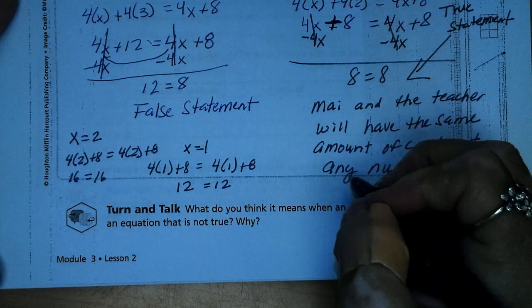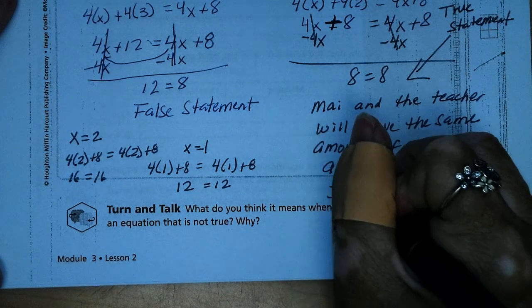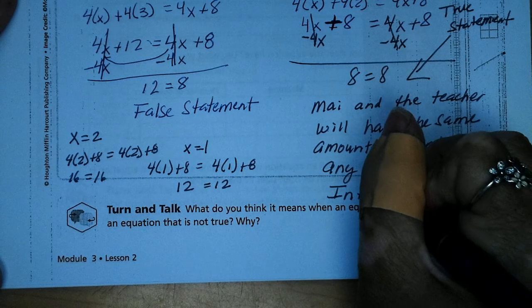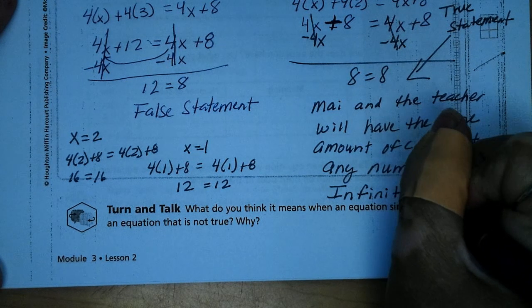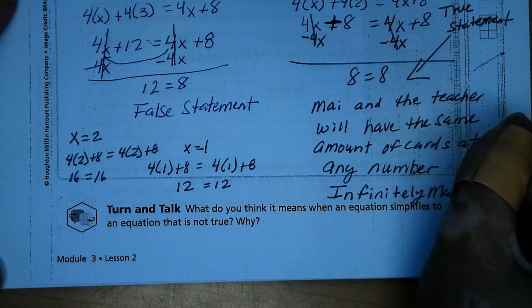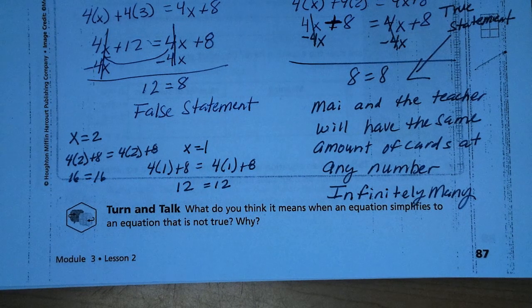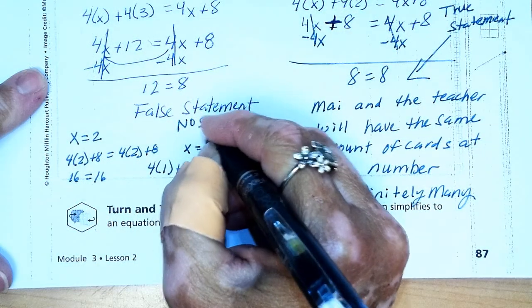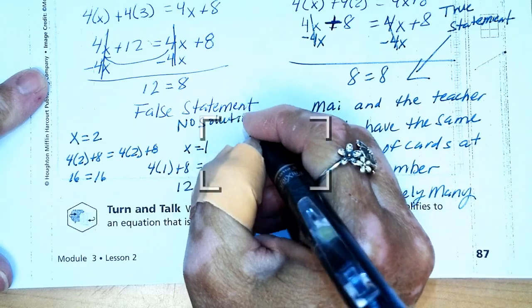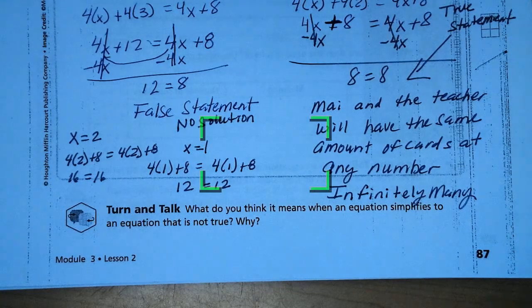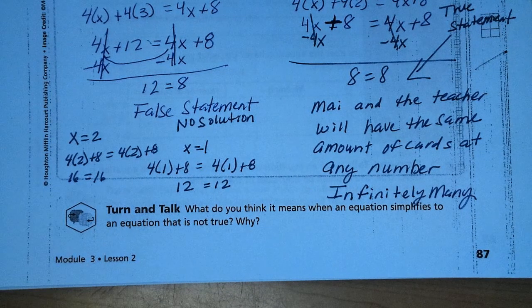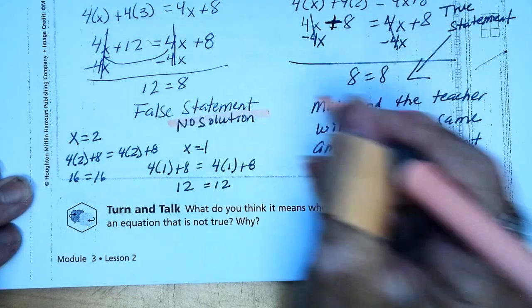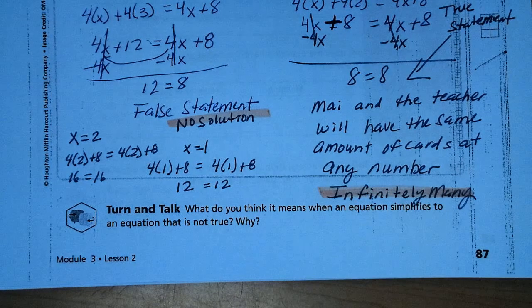So we call this infinitely many. And then this one up here is called no solution. So infinitely many and no solution. So that's what we call those.